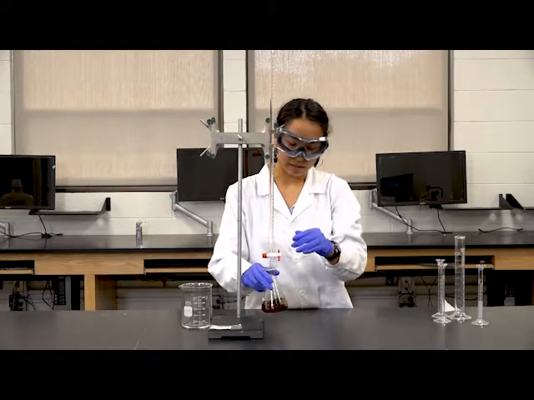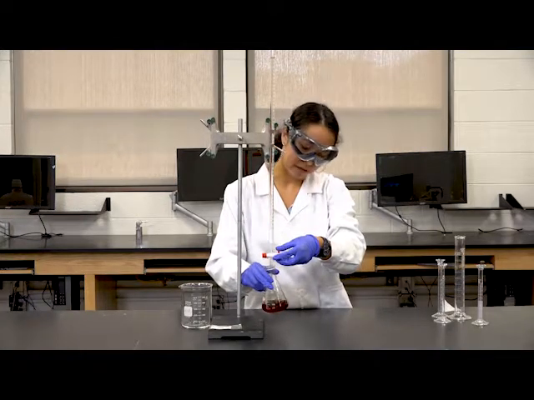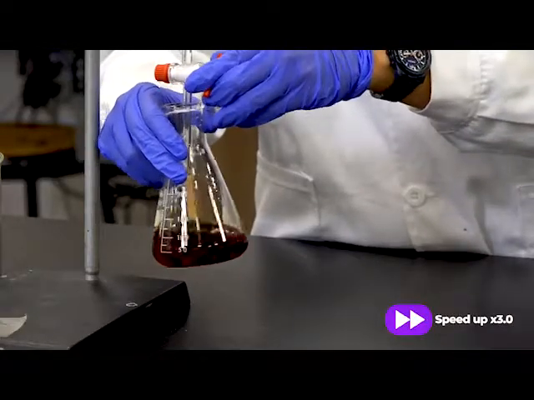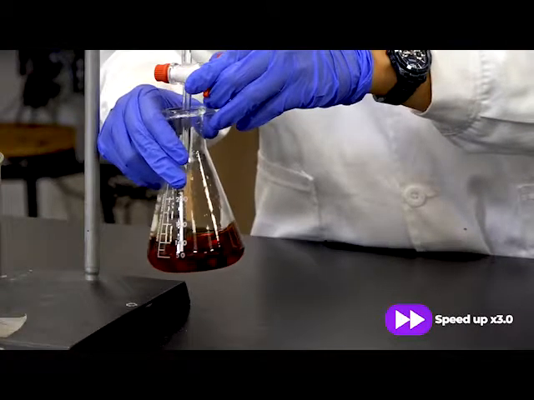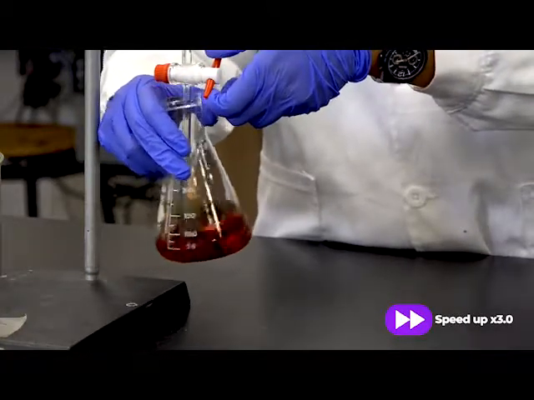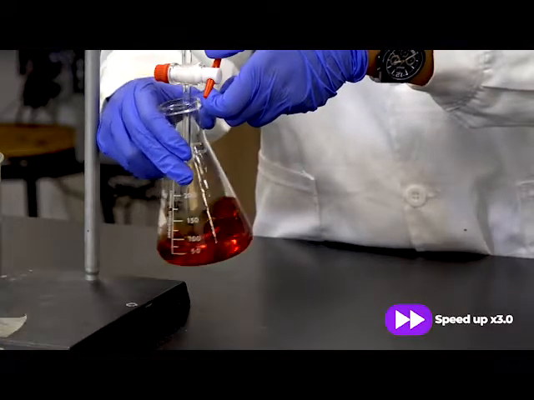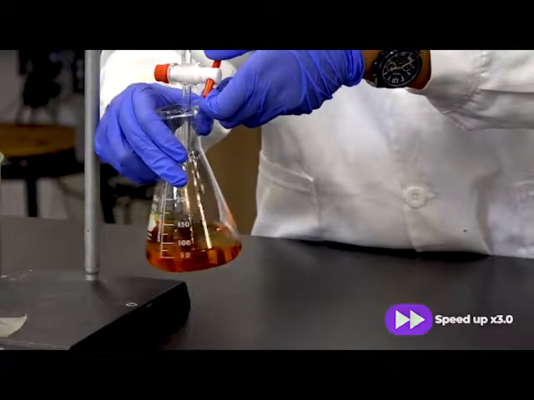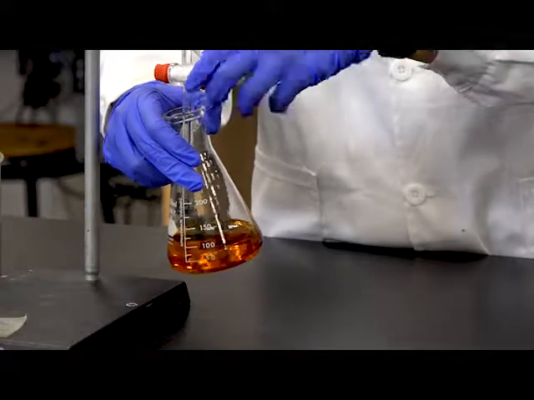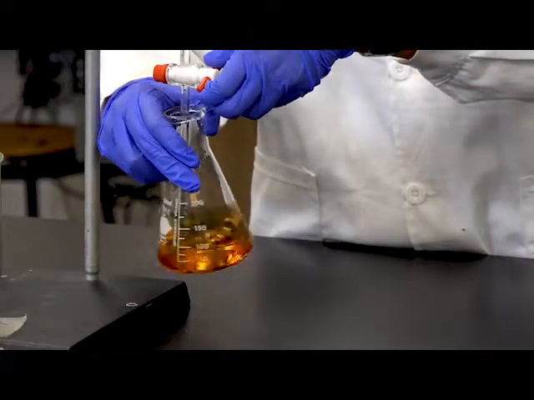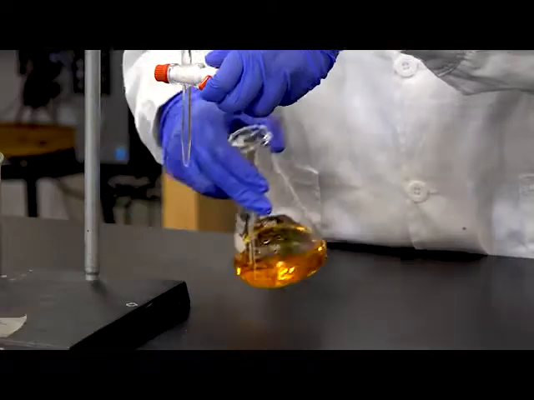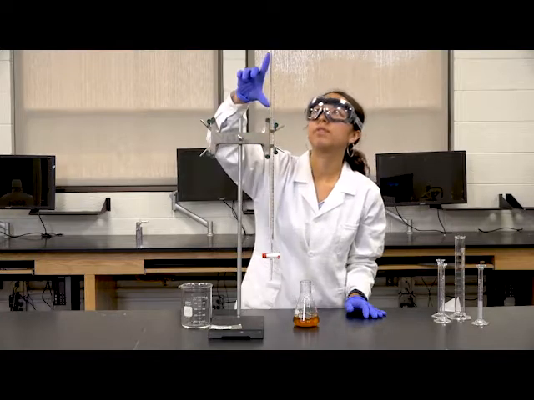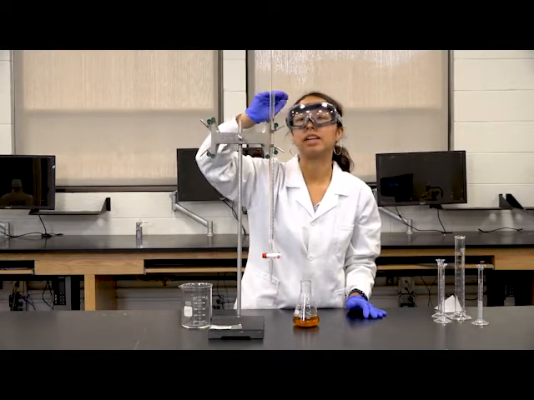With one hand you're mixing it, with the other one you're making sure that the burette flow is not too fast. Keep an eye on your solution because the color change should happen at any moment. Once you have reached a yellow color, you're ready to continue the titration and record the amount of sodium thiosulfate that you used for the titration.